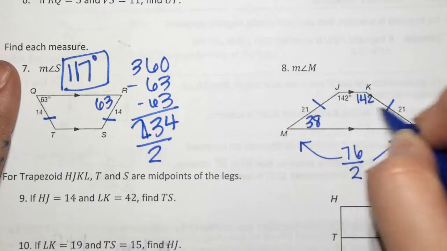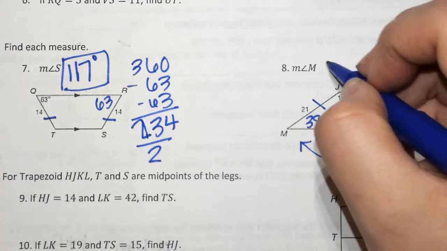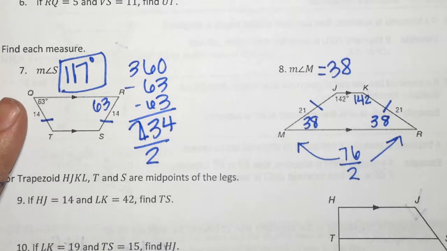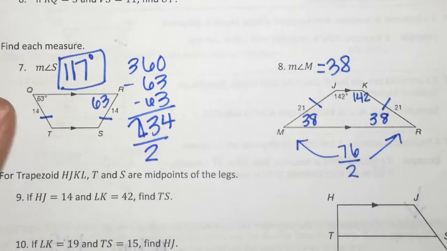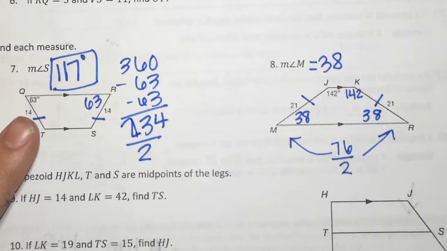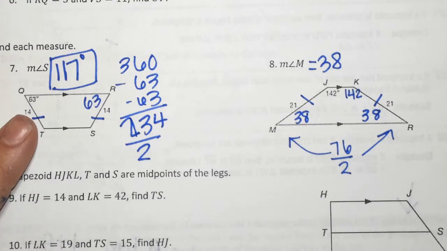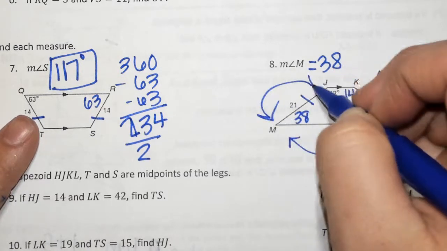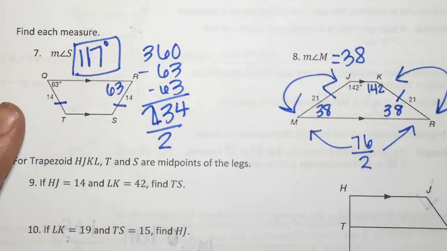So these are both 38. So measure of angle M is 38. Question. Are the consecutive angles still equal to 180? Only on the legs. Yep. Only on the legs. Okay?